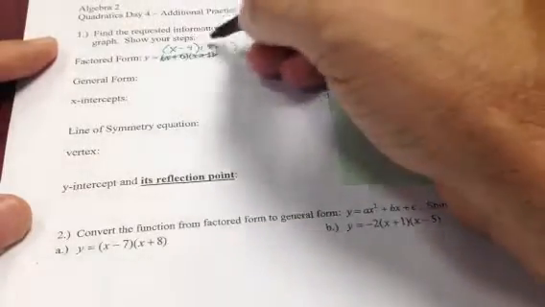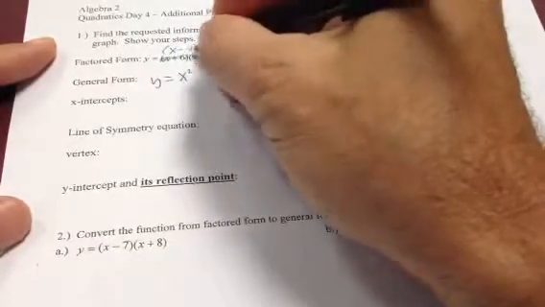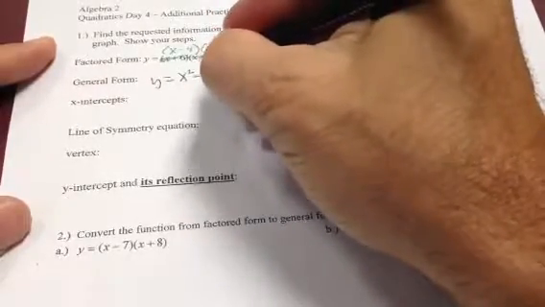General form is, I could FOIL it out, but basically I can do this in my head. x times x is x squared. -4 times x is -4x, but then the last term's 2x, so when I add -4x and 2x together, I get -2x. Make sure that's right. And then -4 times 2 is -8. Okay, so that's the general form.